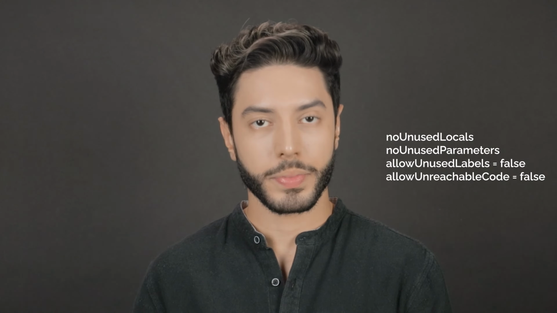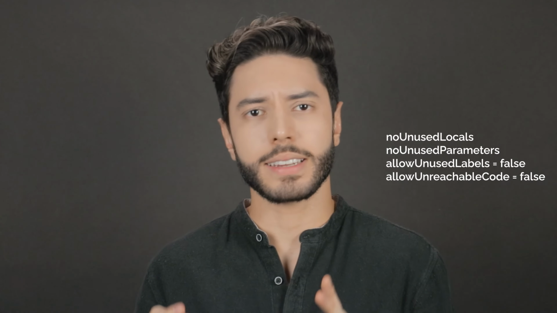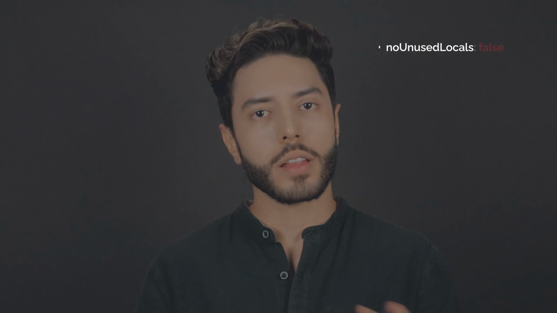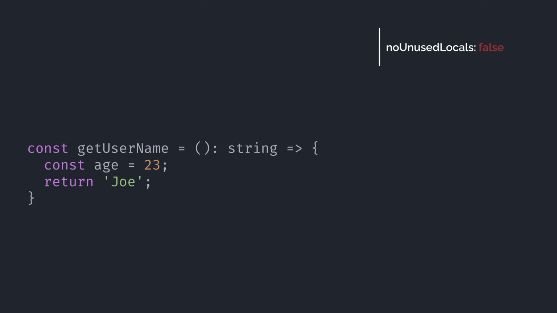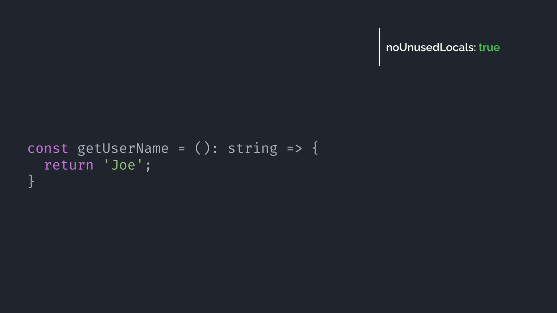Now we'll get into the noUnused code flags. There are 4 in this category. As you see, those flags are more like linting checks than compilation checks. The first one, noUnusedLocals, will emit an error if there are unused local variables. It won't necessarily point out a bug in your code, but it will point out unnecessary code, which you can remove and reduce your bundle size.